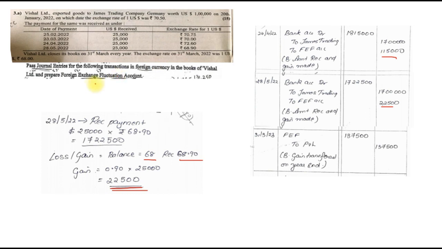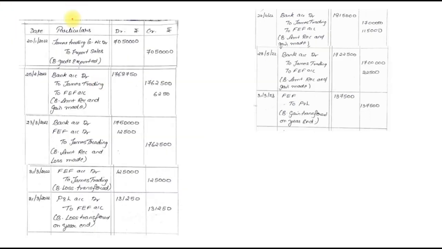Now they asked us to even prepare FEF account. So now what I'll do is we'll note down all the journal entries. So these were all the journal entries. Now we have to prepare FEF account. Very simple. We just have to consider FEF. Wherever the word FEF is written, the opposite entry needs to be passed. So if it is to FEF, it will become by, but take the FEF amount. If it is by, we'll take the opposite, so it will come to. If it is by, so again to FEF. If it is to, it will become by FEF.